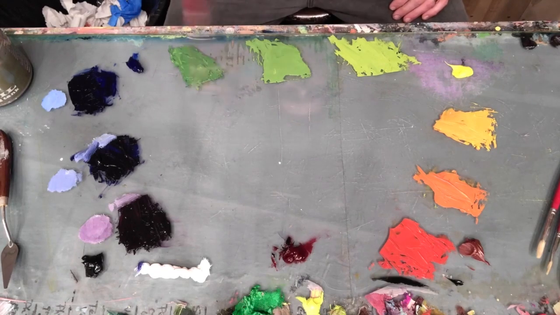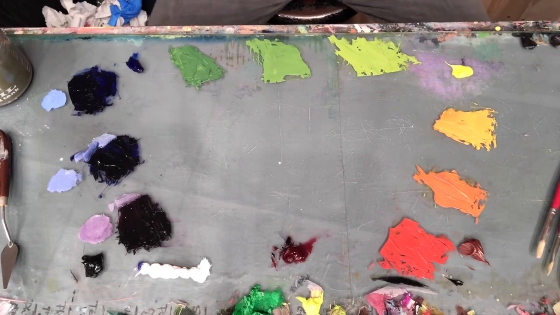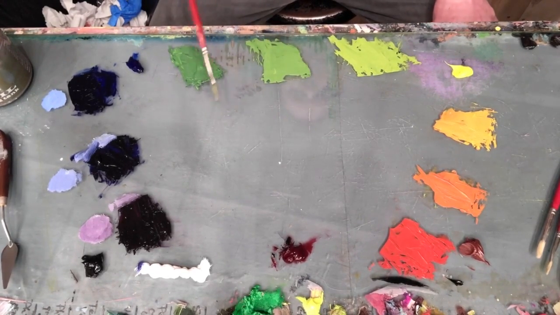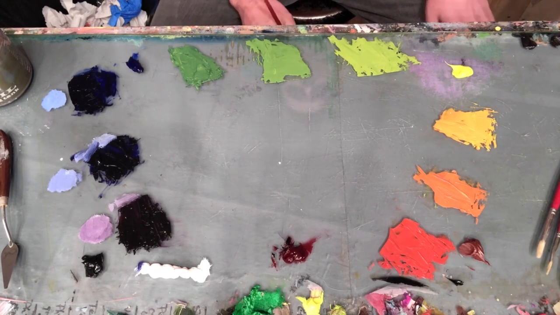I love mixing color. It's definitely a constant learning experience here, so I'll talk about it a little bit moving forward too, but the best way to learn color is to just mix and mix often and play around, experiment, have fun with it.